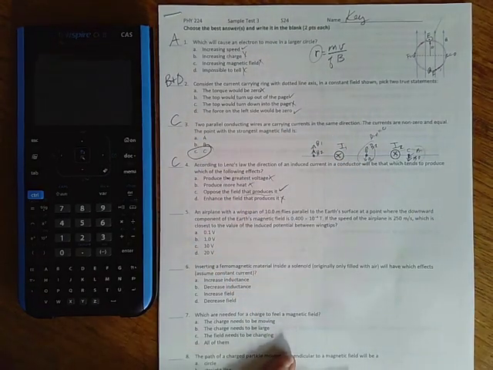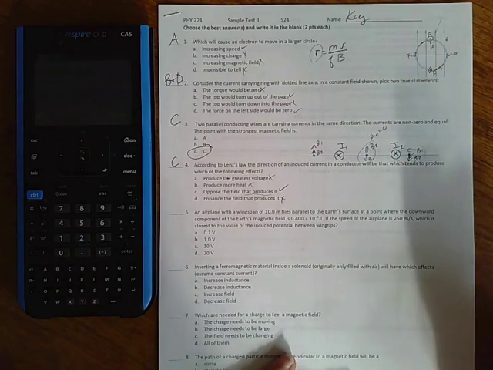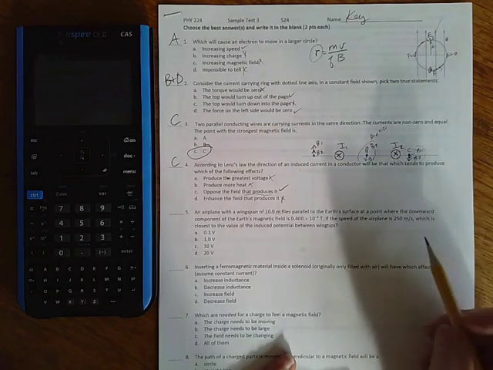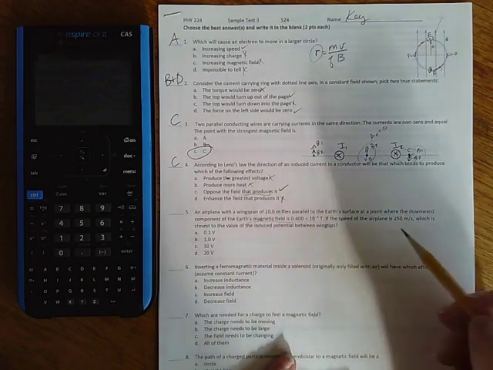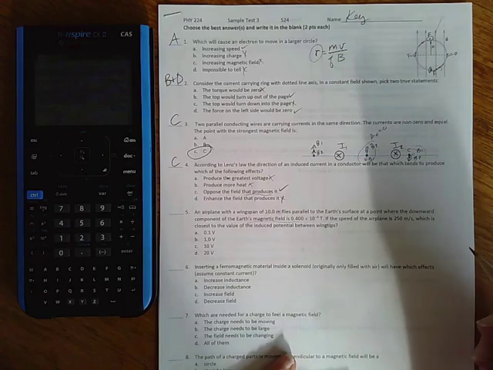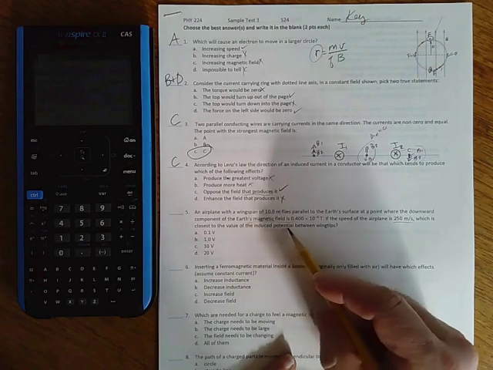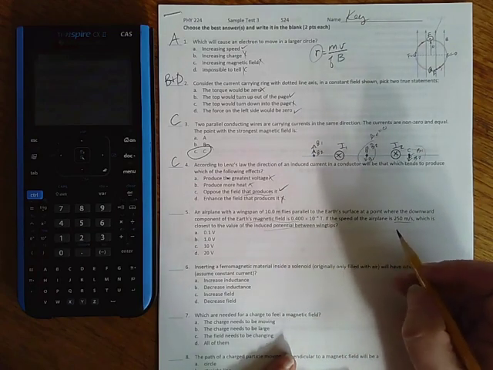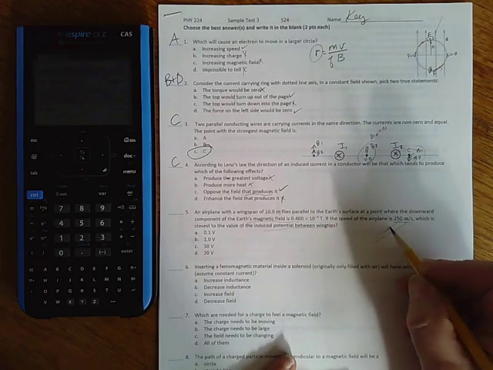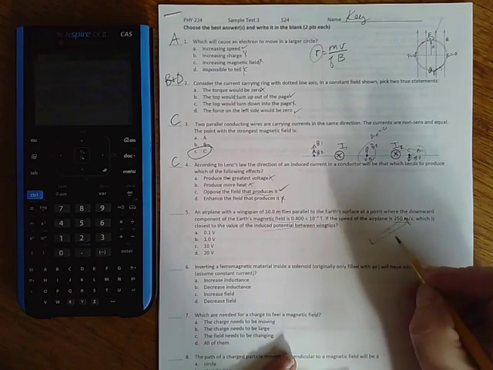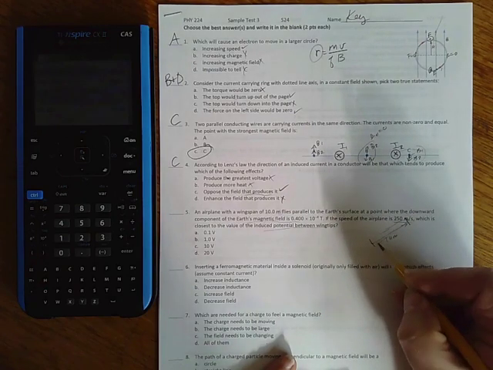All right, C. An airplane with a wingspan of 10 meters flies parallel to the Earth's surface at a point where the downward component of the Earth's magnetic field is that. If the speed is 250, what is the closest value potential between the wingtips? All right, so we've got a plane. It's got 10 meters. Distance here is like our L.